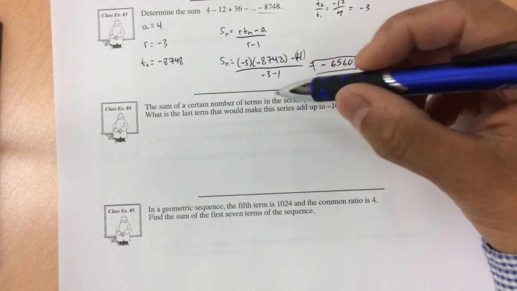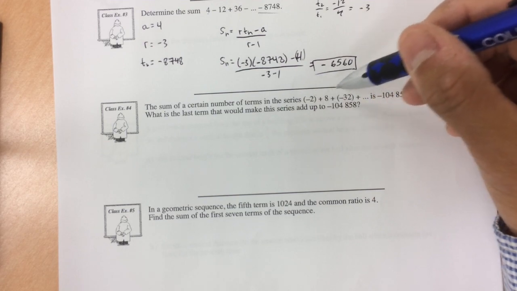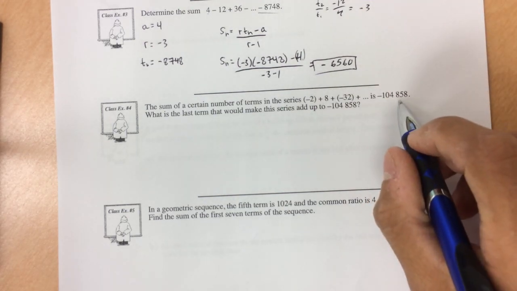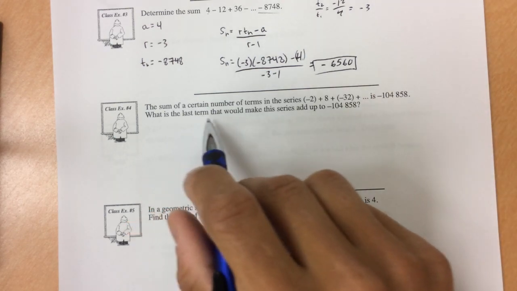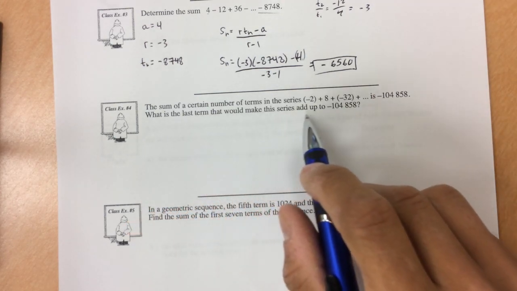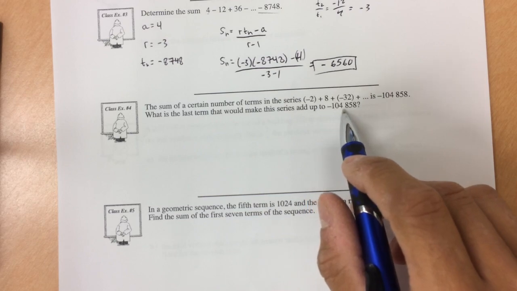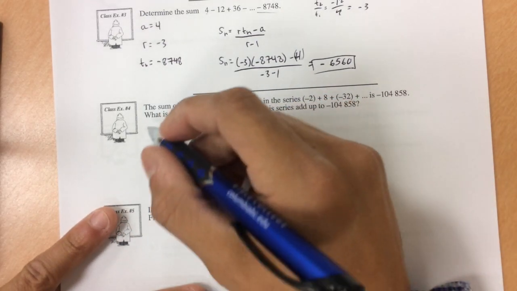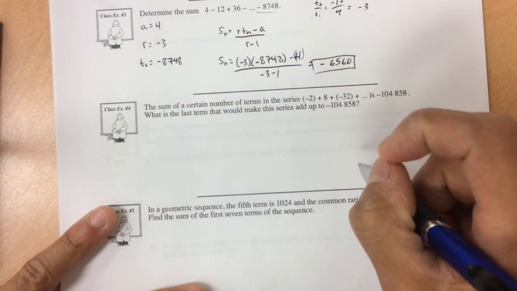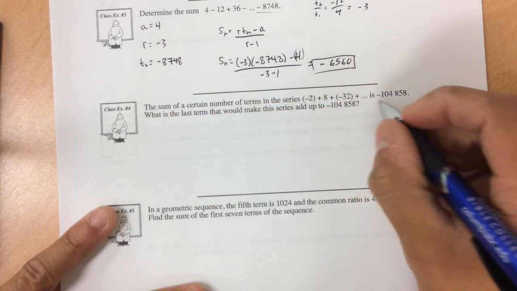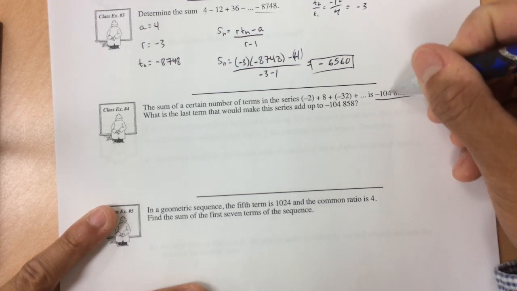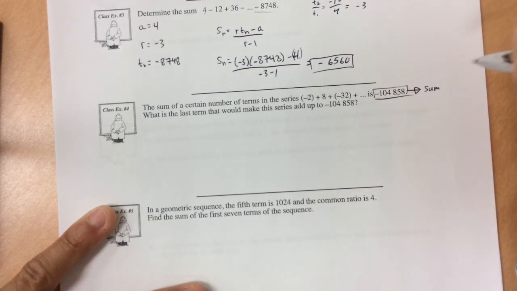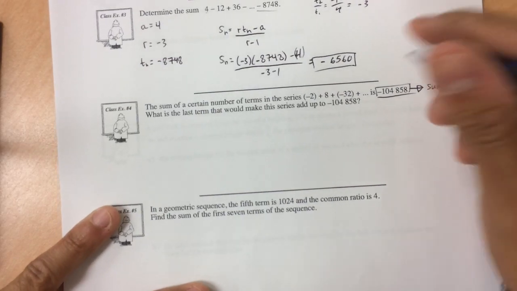Alright, so the sum of a certain number of terms in the series negative 2 plus 8 plus negative 32 plus and so on is negative 104,858. What is the last term that would make this series add up to negative 104,858? Alright, so this time we're looking for the last term. So this is the sum we're given, and sometimes it's good just to write that. That's the sum. That's not one of the terms.